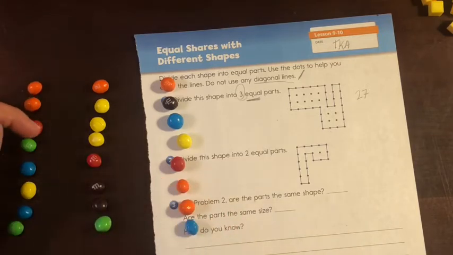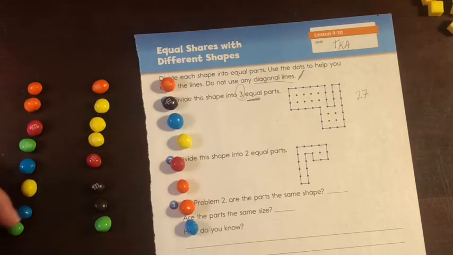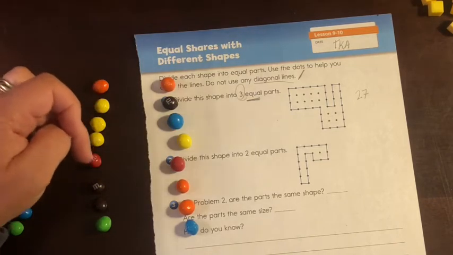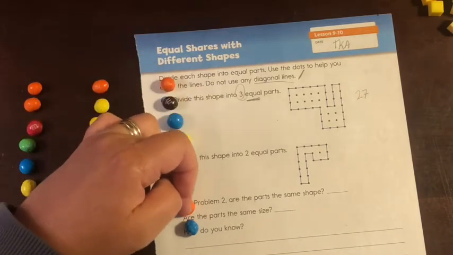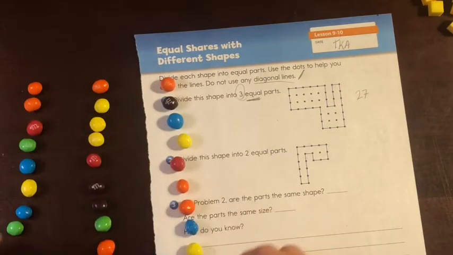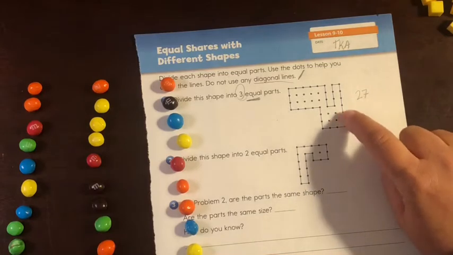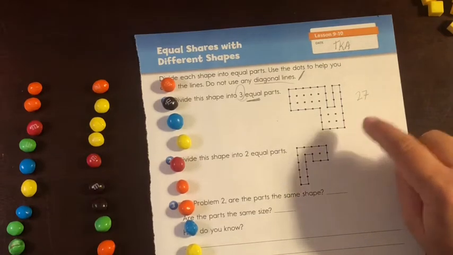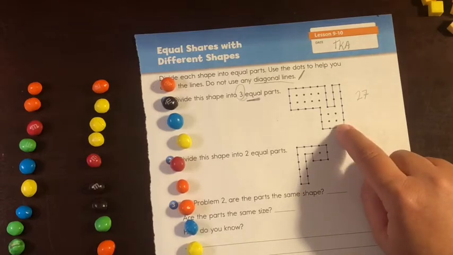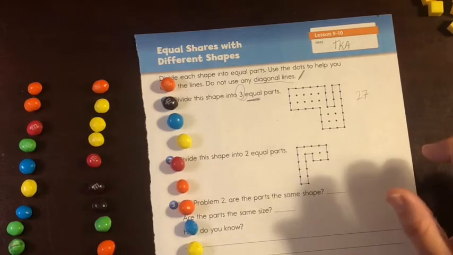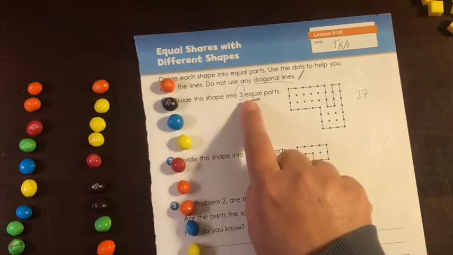All right, 1, 2, 3, 4, 5, 6. 1, 2, 3, 4, 5, 6, 7, 8. Oh, and we got 3 left. So now how many are in each group? That's right, there's 9. So I'm going to have to divide this shape into where there's 9 parts to make it equal to 9 little boxes to make 1 part, and then I've got to make 3 equal parts.